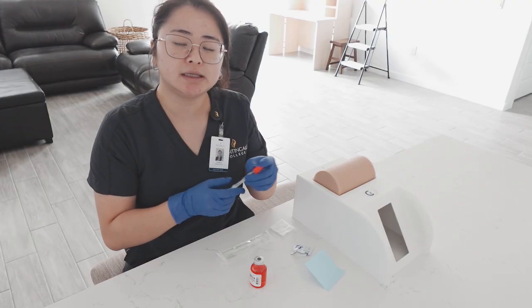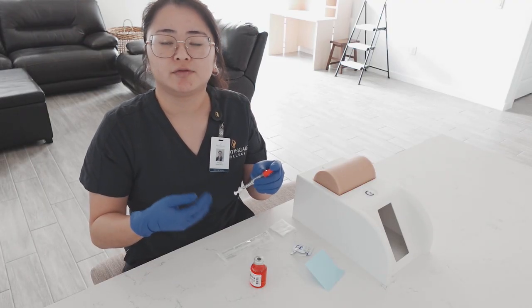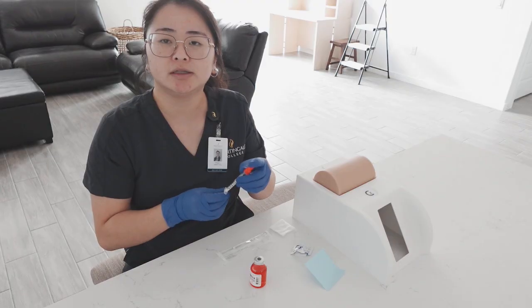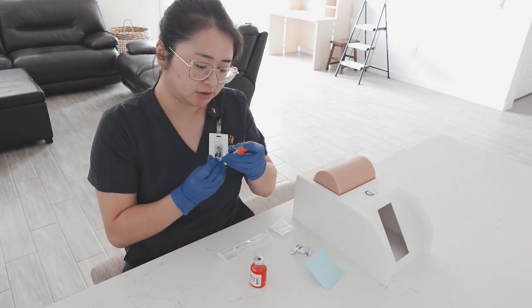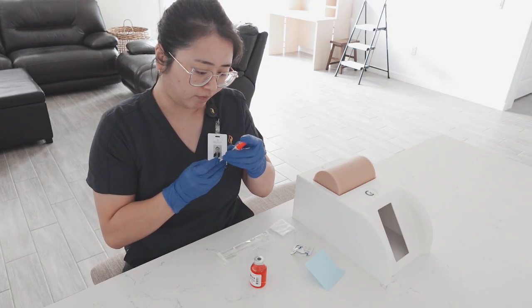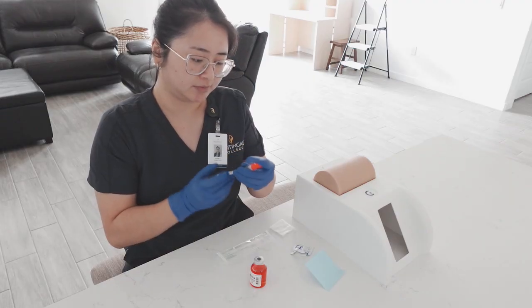As I said previously, our dose for this particular patient is 0.1 milliliters. So I'm going to inject air into the syringe, 0.1 milliliters.